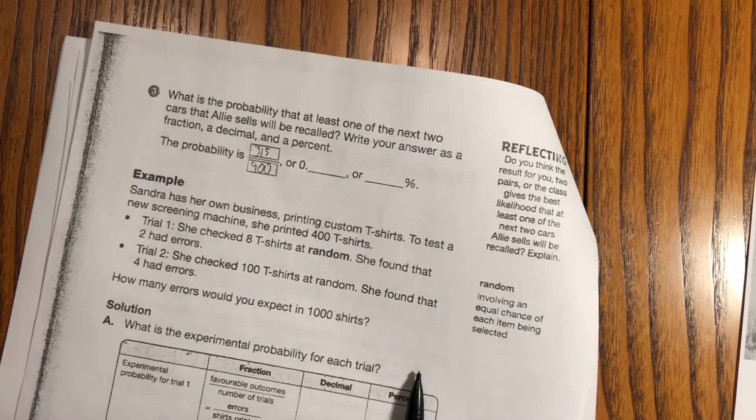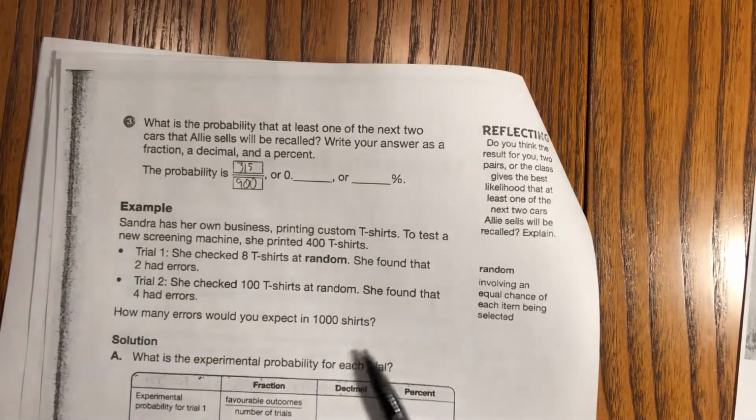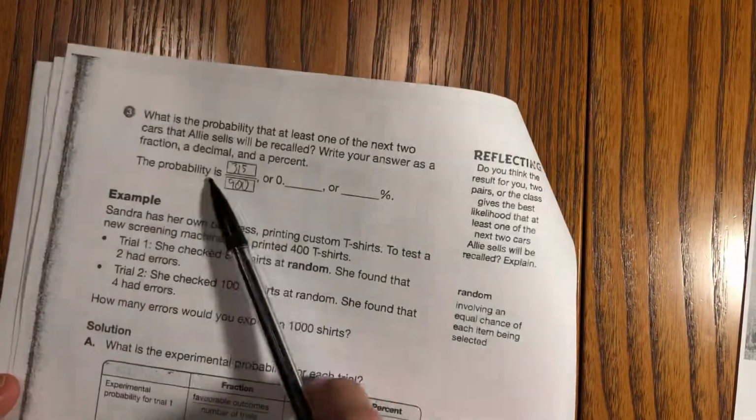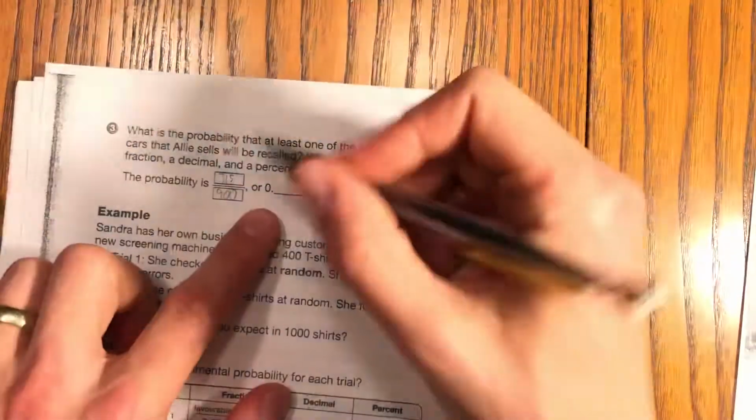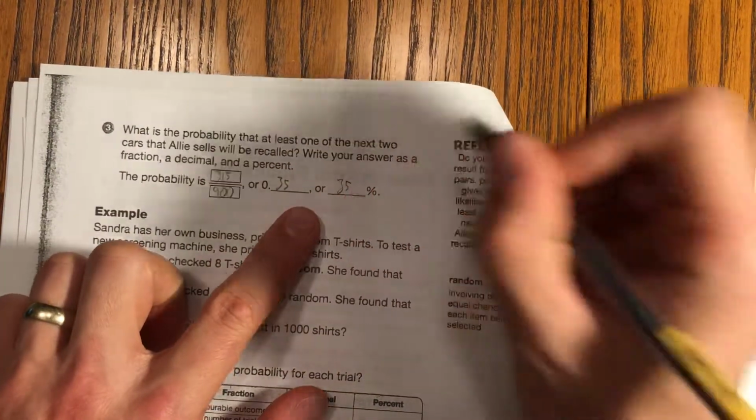So let's see what 39 over 120 is. You can use yours, it doesn't have to be the class. I get 0.35 or 35%.